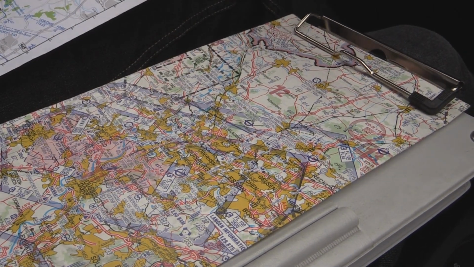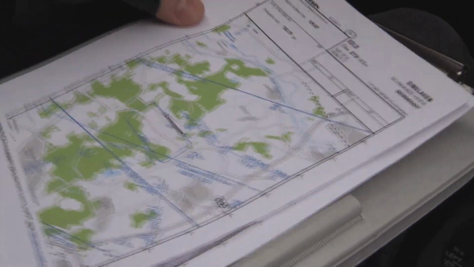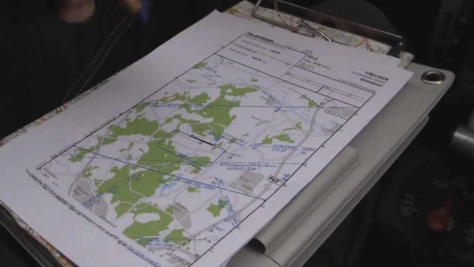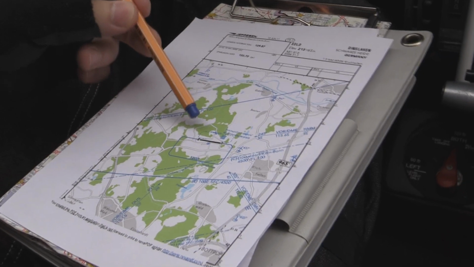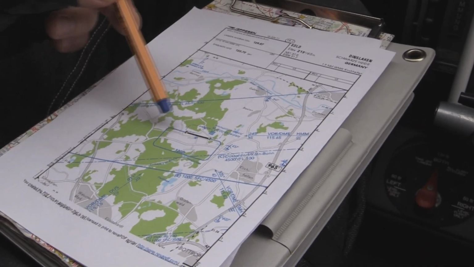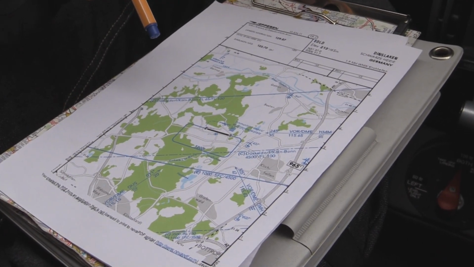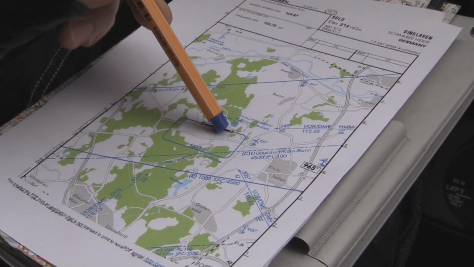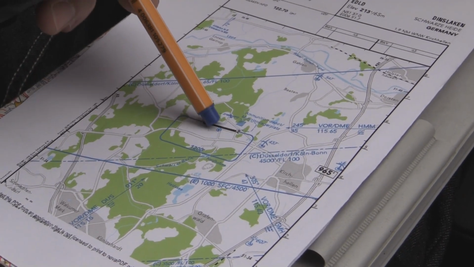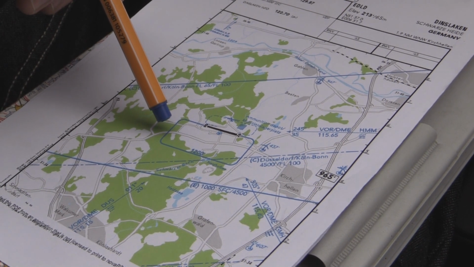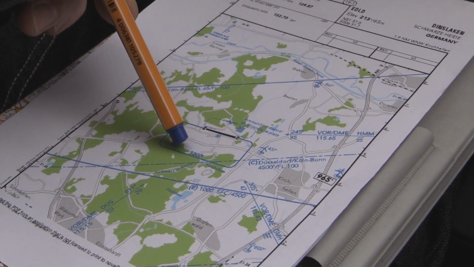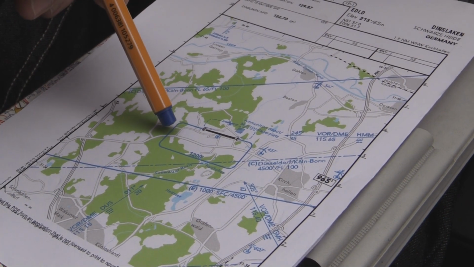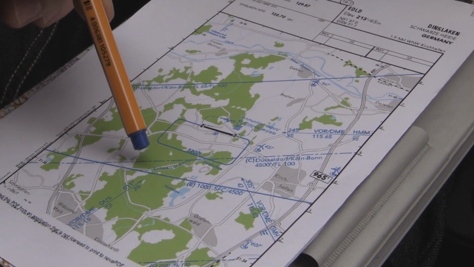So this is our chart for Dinslaken Schwarze Heide, which basically shows the runway and the traffic pattern around the airfield. Currently runway 26 is open, so we will be taking off in that direction, and we will join the traffic pattern until we reach the traffic pattern altitude of 1,200 feet, and thereafter leave the traffic pattern to the south.